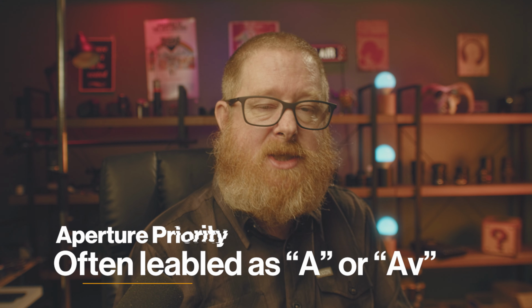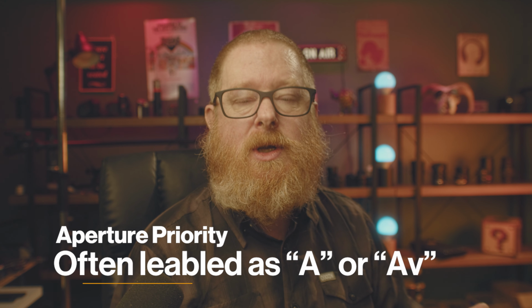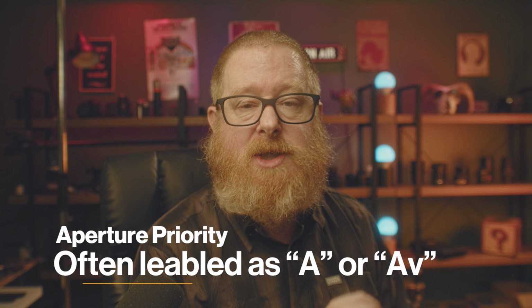So you decide how big or how small that aperture is, and it's going to adjust the ISO, and it's going to adjust the shutter speed to try and get things right. Again, it can lead to issues, but in the right circumstances, it can do a great job, and it allows you to choose your depth of field deliberately, or the amount of light that's coming in deliberately. There is one where you can control the shutter speed.